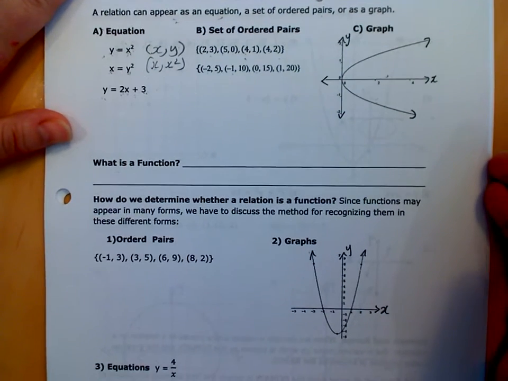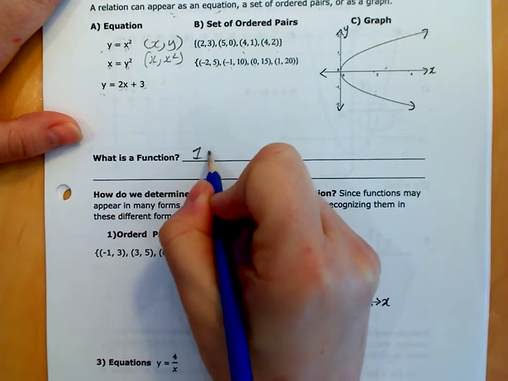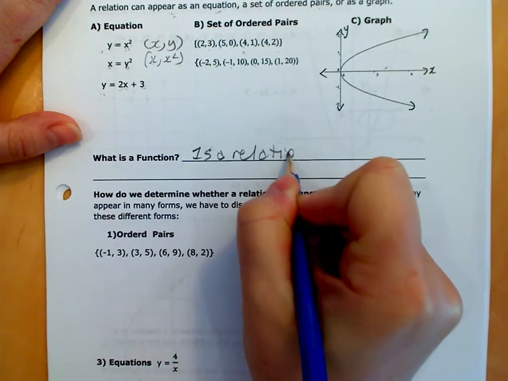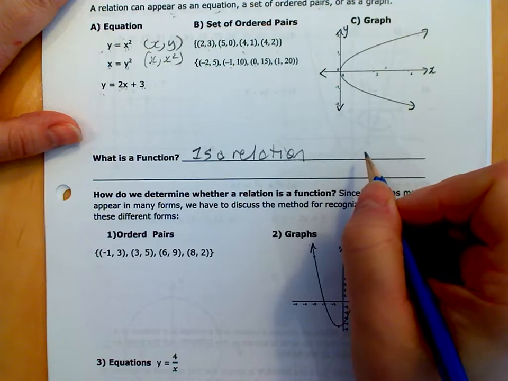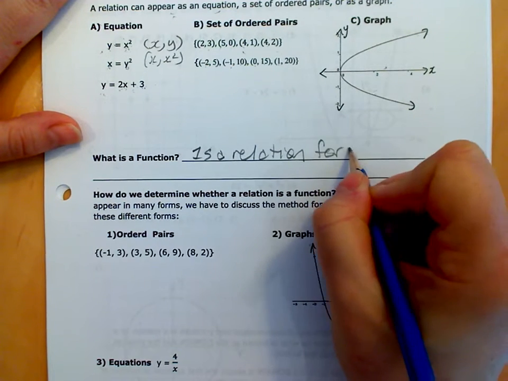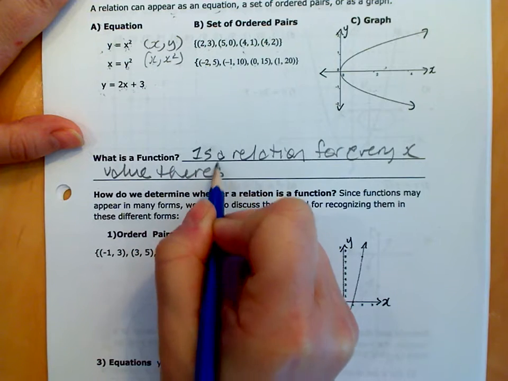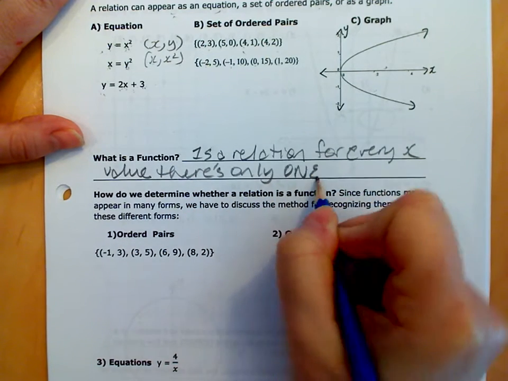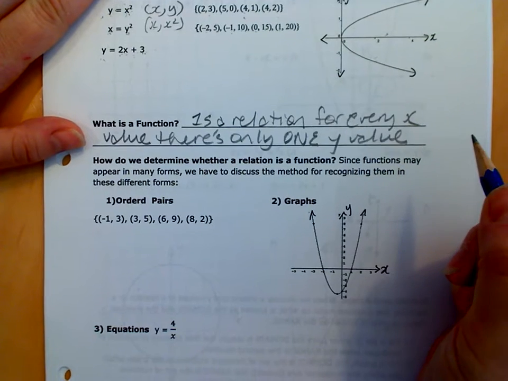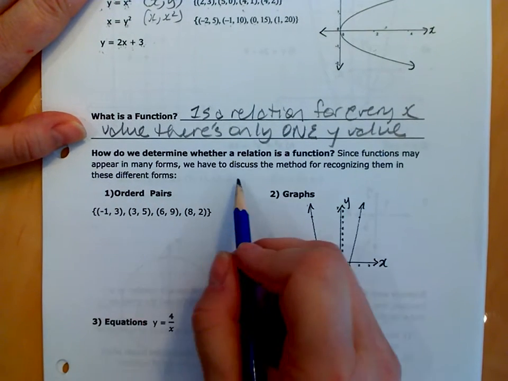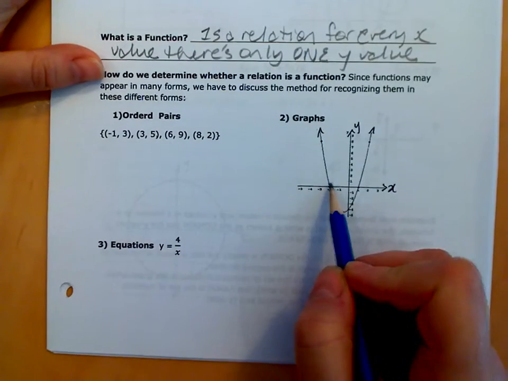So now let's talk about what a function is. I told you that a function is a specific kind of relation, and what's specific about a function is that for every x value, there is only one y value. So how do we determine whether or not any relation is actually a function? Since functions may appear in many forms, we have to discuss the method for recognizing them in these three forms: ordered pairs, graphs, and equations.